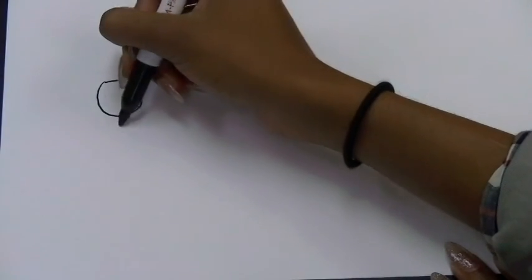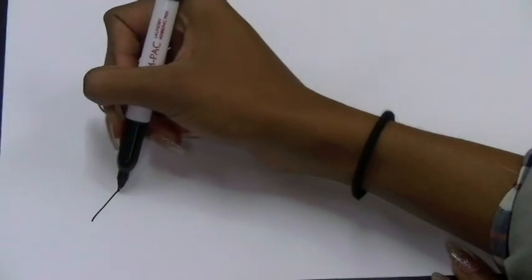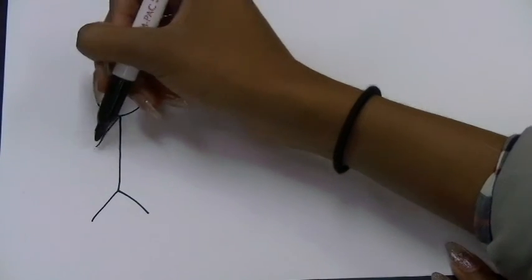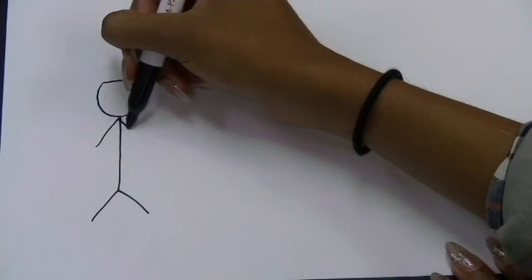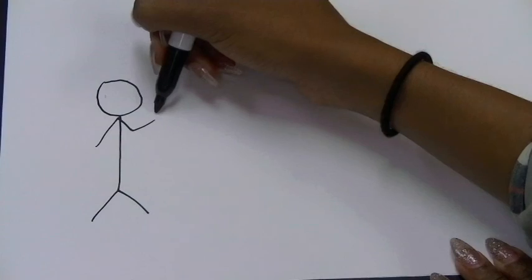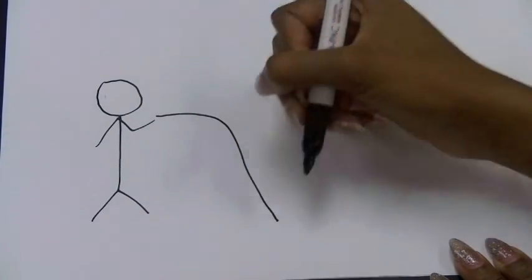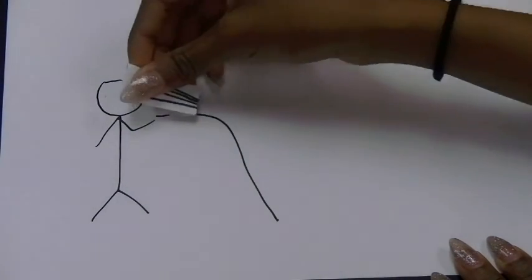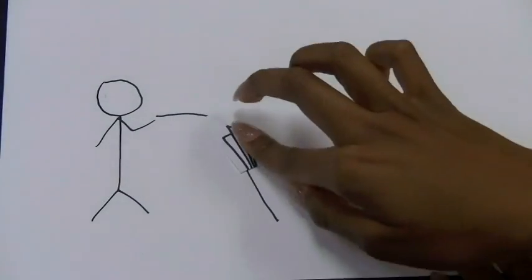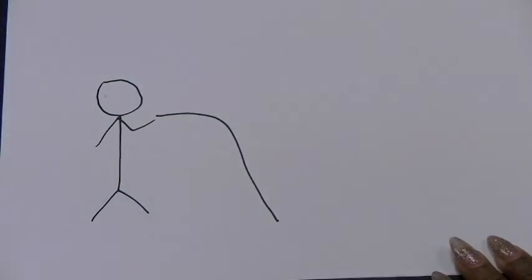Contrastingly to a good paper airplane, a bad paper airplane will lose its gravitational potential energy rather quickly, while having a fast gain of kinetic energy. These differences will cause the bad paper airplane to fly for a much shorter distance. The principles of conservation of mechanical energy will still apply in this situation.